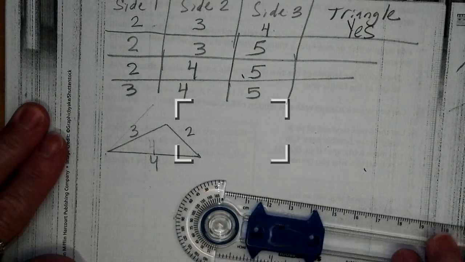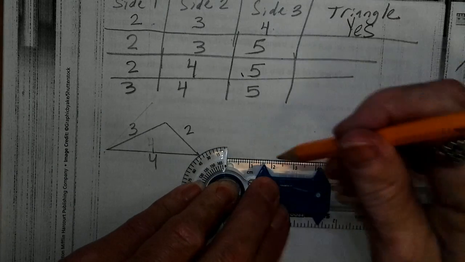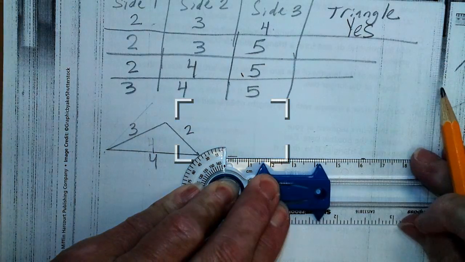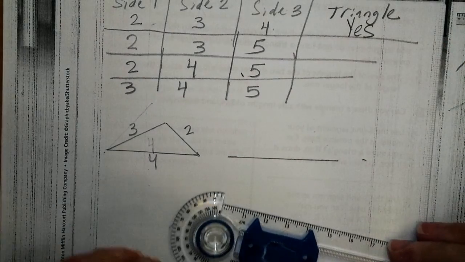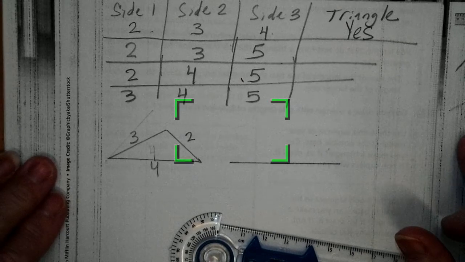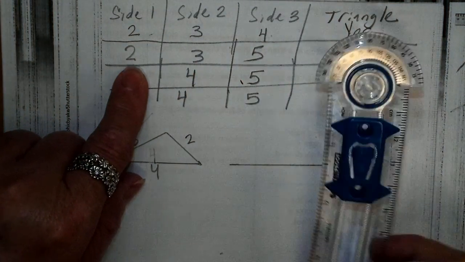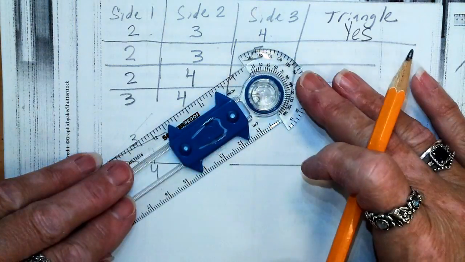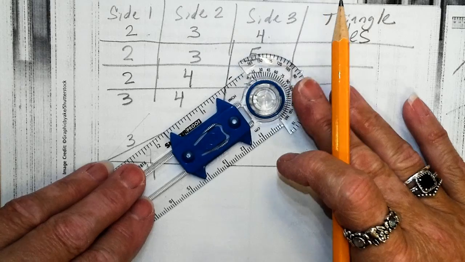All right. So the second side, my base is going to be 5. Okay, with a side length of 3 and 2. Once again, it's going to be a little bit closer to the line, right?